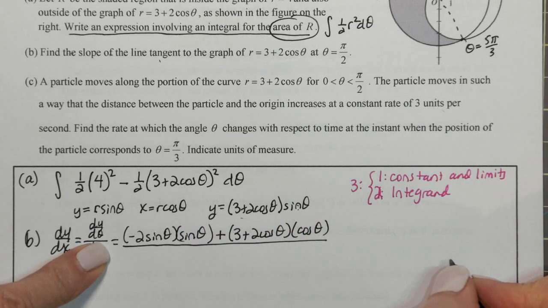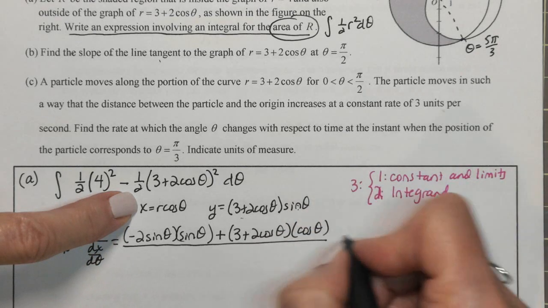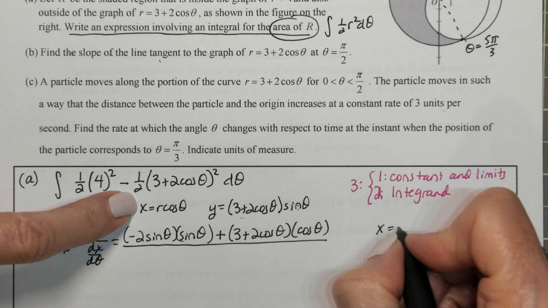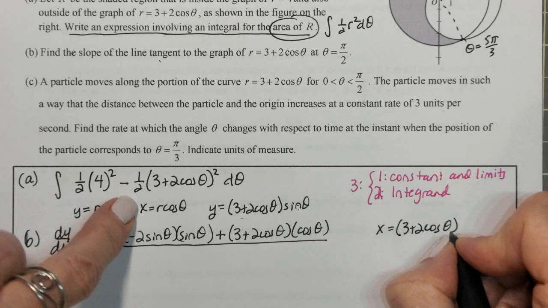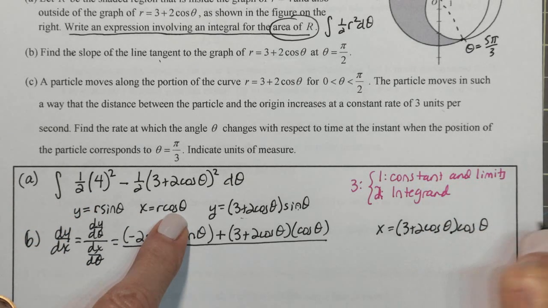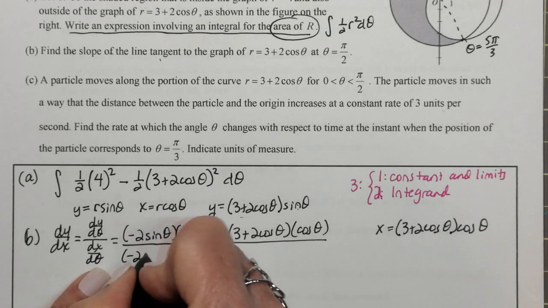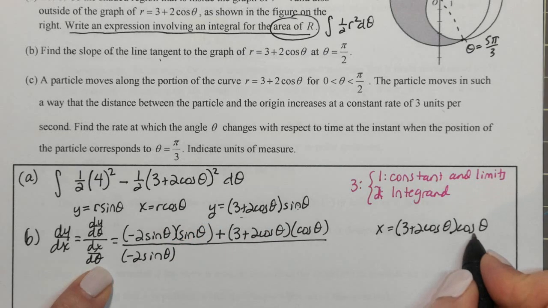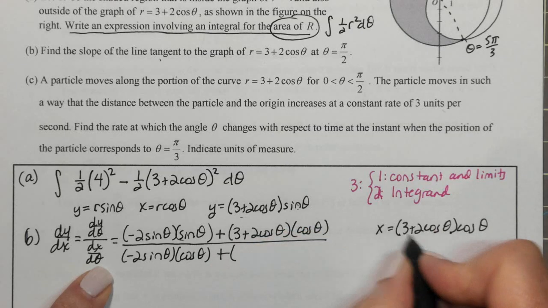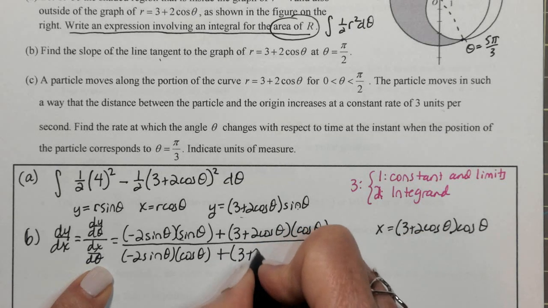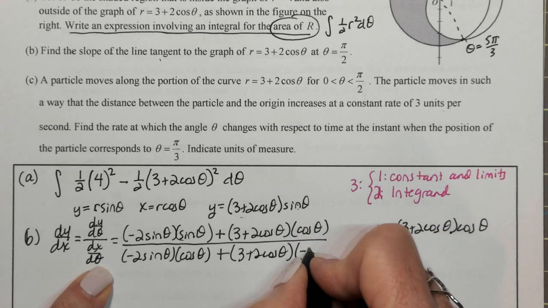divided by, now we're doing over x, dx d theta, so x here is 3 plus 2 cosine theta times cosine theta, right? So product rule on that, we start with the derivative of the first thing, so that's negative 2 sine theta still, times cosine theta, plus, now we're leaving the 3 plus 2 cosine theta alone, and multiplying by the derivative of cosine theta, which is negative sine theta.